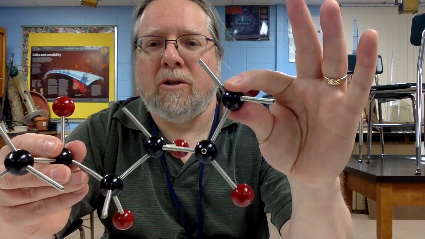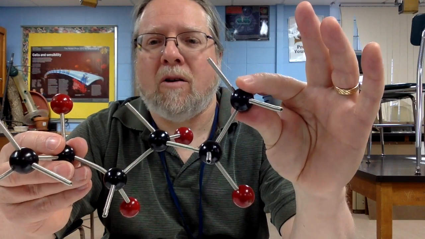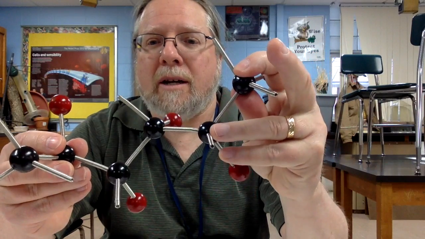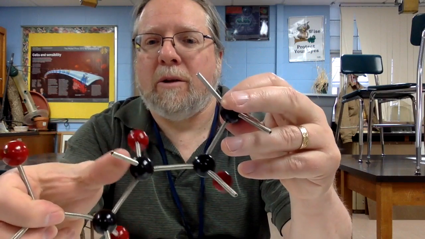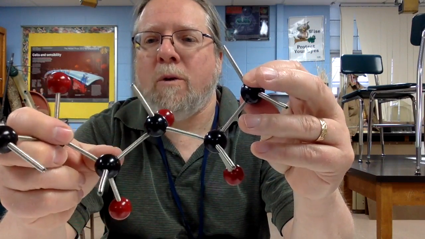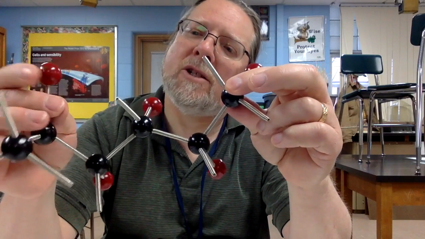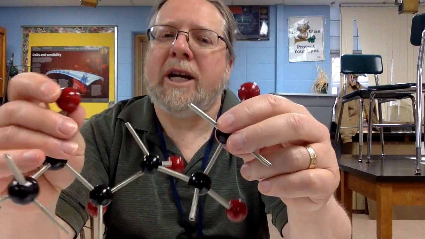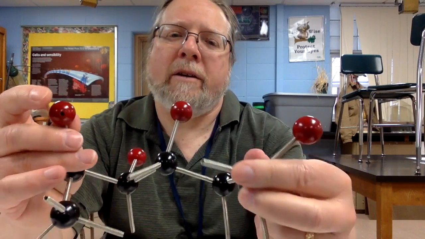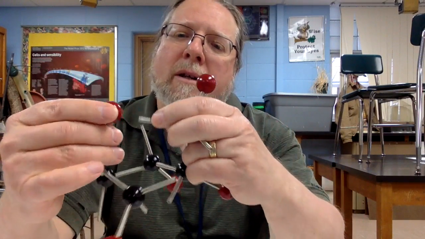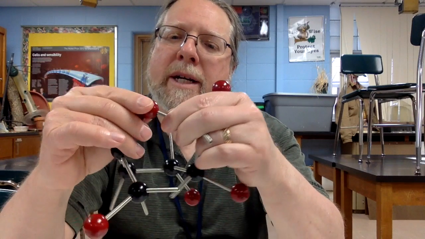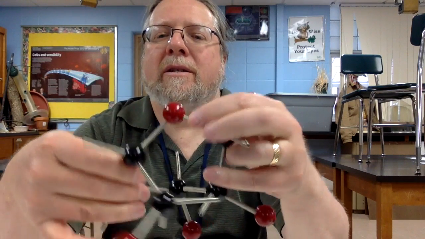I'm holding on to this carbon right here. I'm going to call this carbon 1. Count out 2. Count out 3. Count out 4. The 5th carbon. I'm going to look for the oxygen on that 5th carbon, which has an empty hole. And from the spring on carbon 1, we're going to connect things up just like this.